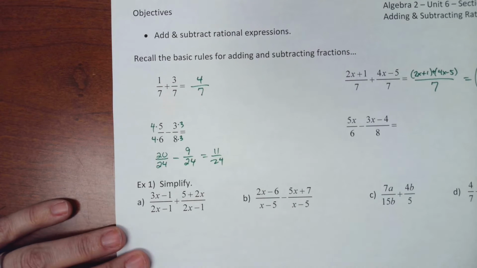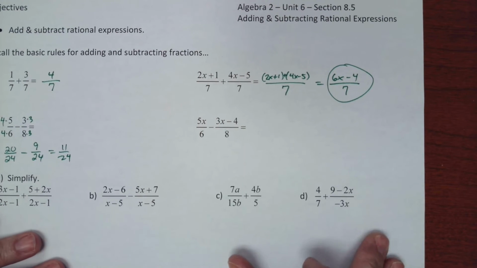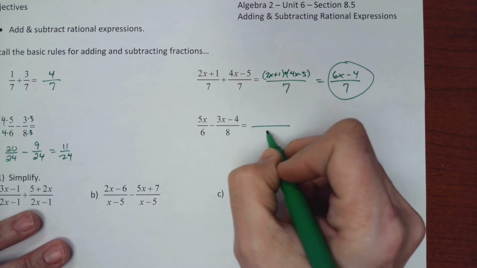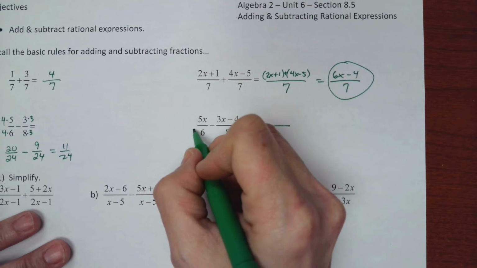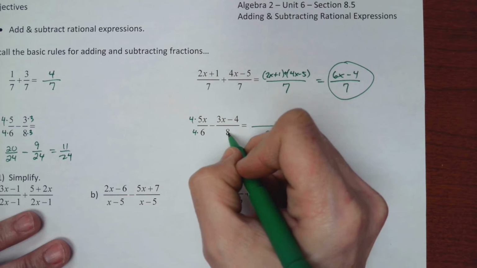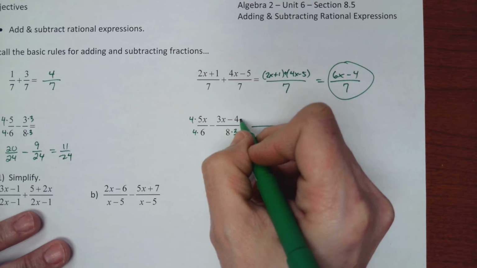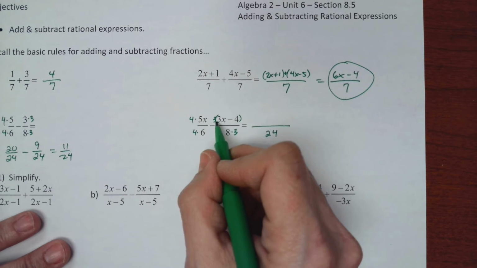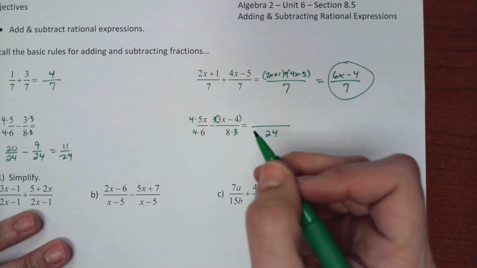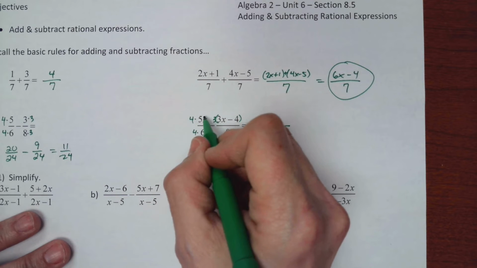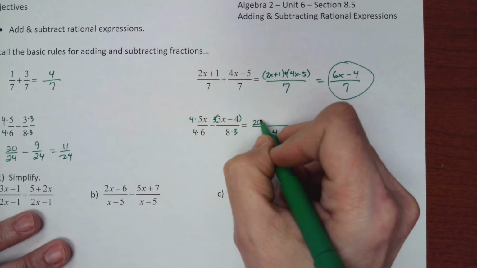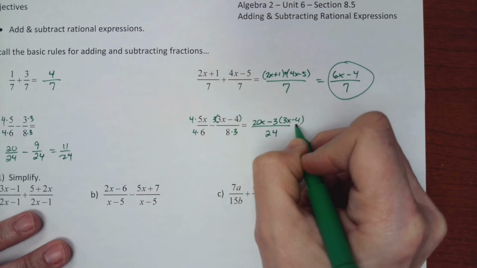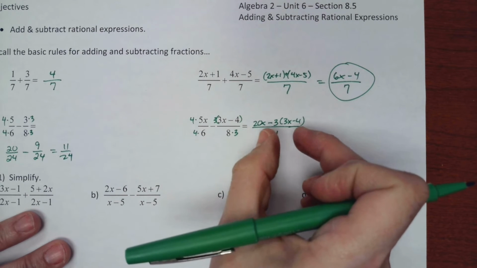All right, so doing it with an algebra expression here, I'd want this to be 24 on the bottom. I'd multiply this one by 4, and multiply this one by 3. I'm going to put the 3 in front because I'd have to distribute it, right? So I want to make sure I give 3 to everything up there. So at the top, this is becoming 20x. I can just do this in my head right now. Minus, and then I have 3 times 3x minus 4. So I've put it together as one fraction.